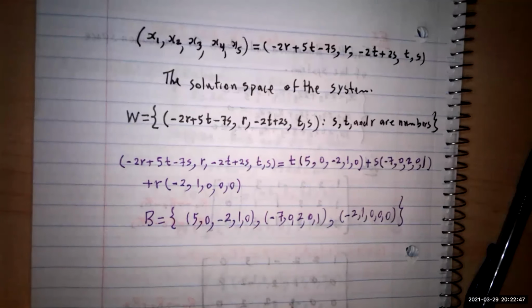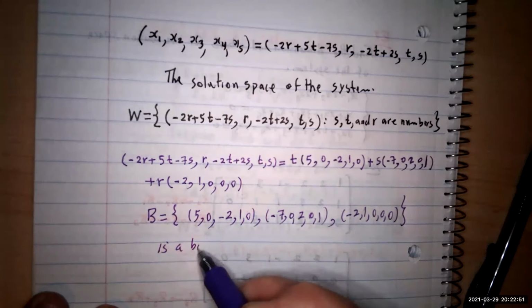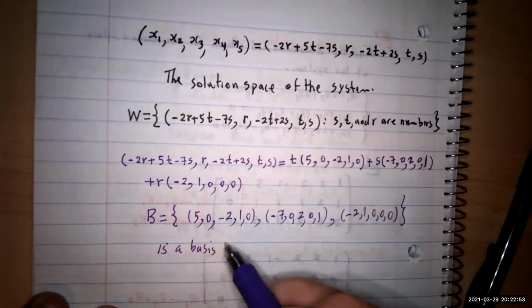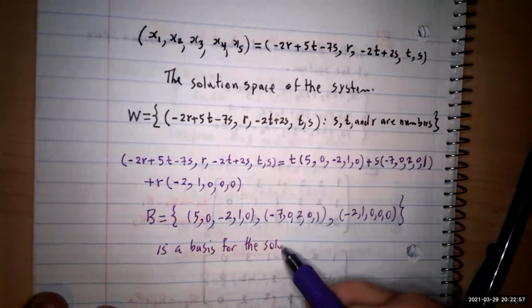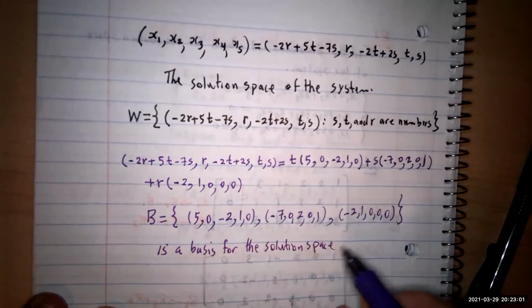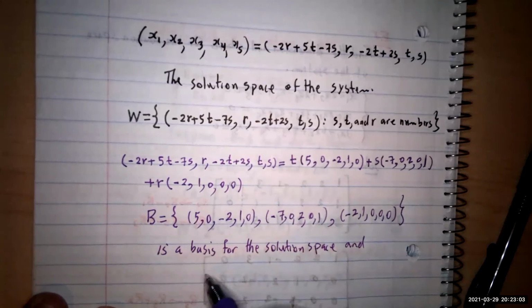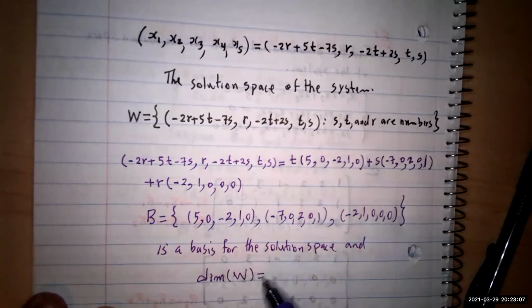So this means this is a basis for the solution space, and the dimension of the solution space, the dimension of W, is equal to 3.